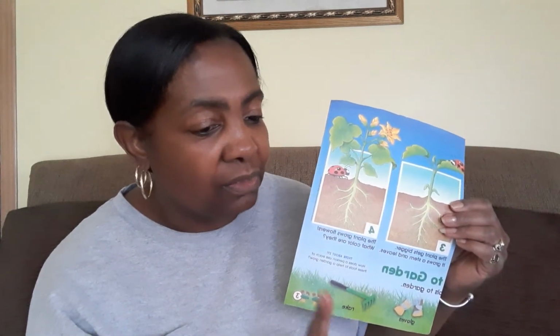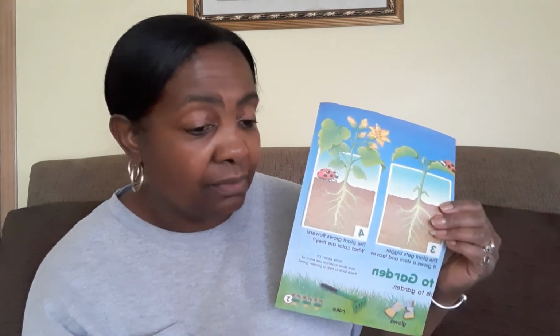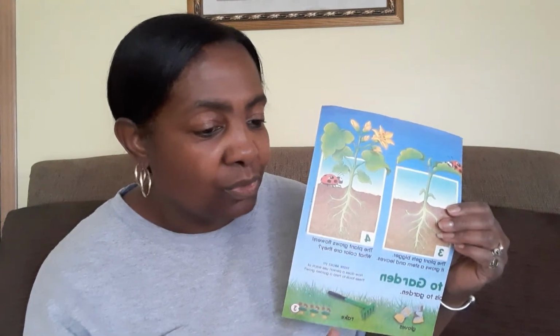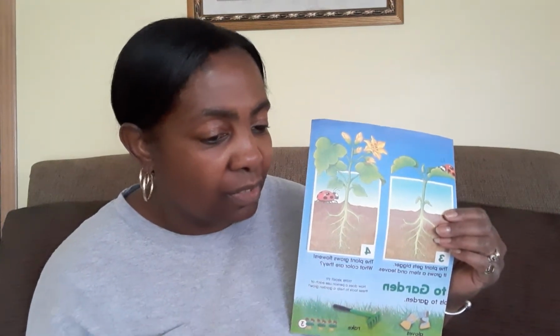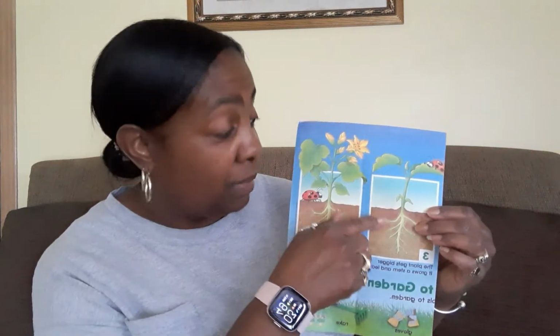The roots on the plant grow underground, underground, underground. The roots on the plant grow underground. Roots are part of the plant.